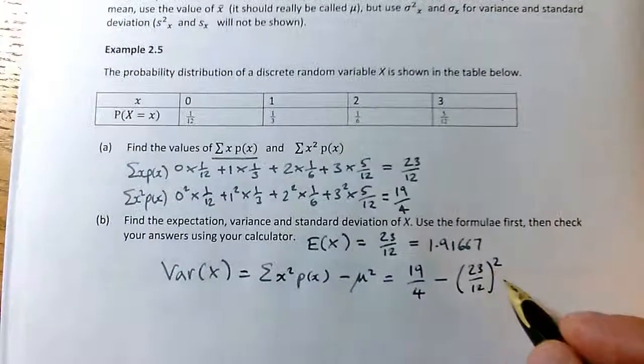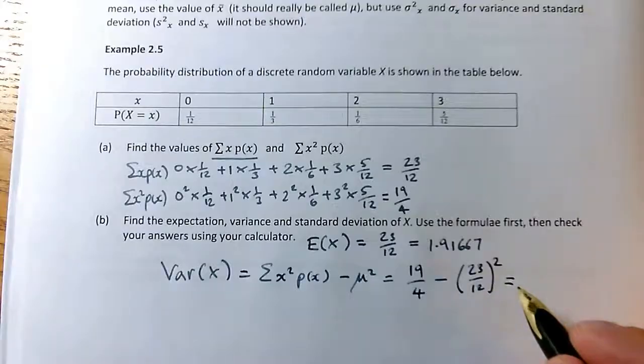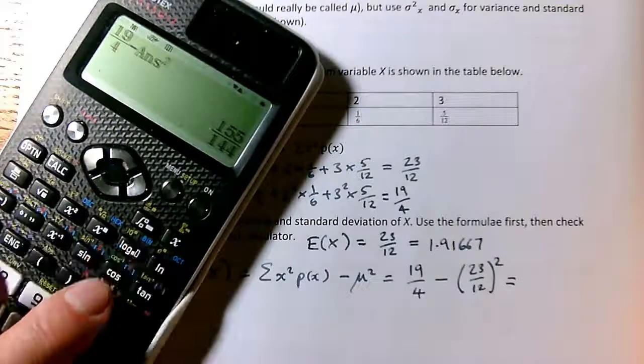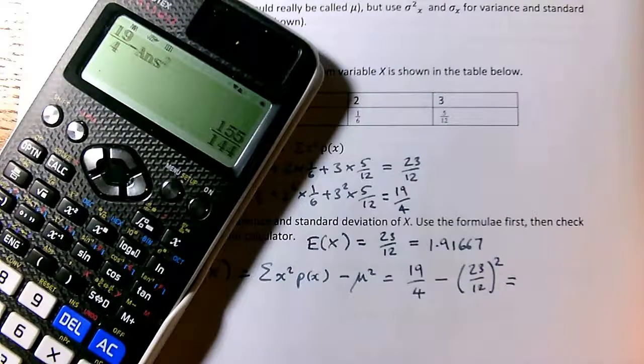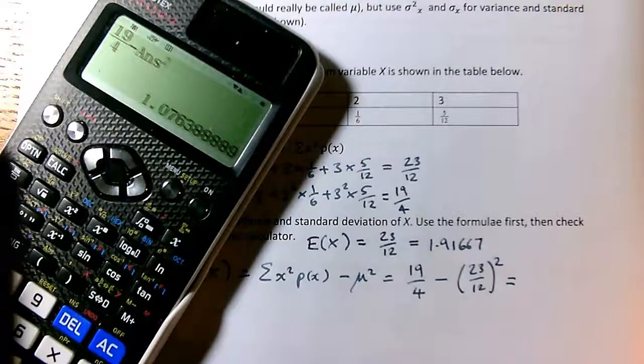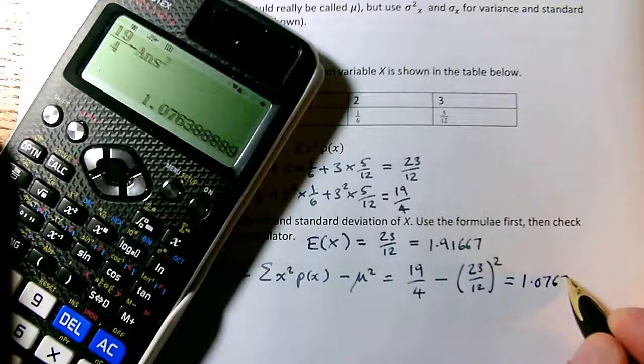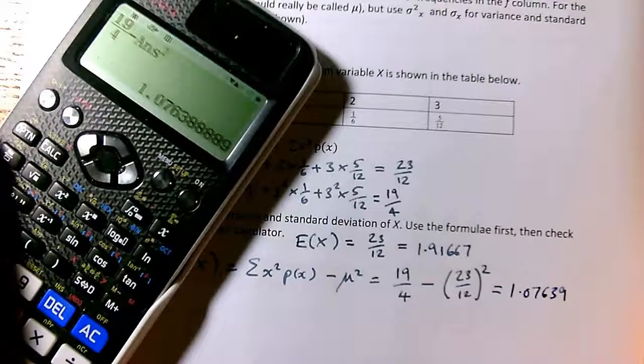So I do that subtraction on my calculator. I'm going to do 19/4 minus the previous answer squared, and look, it tells me it's 155/144, which is another way of writing 1.07639. Again, more significant figures than I'd normally need.